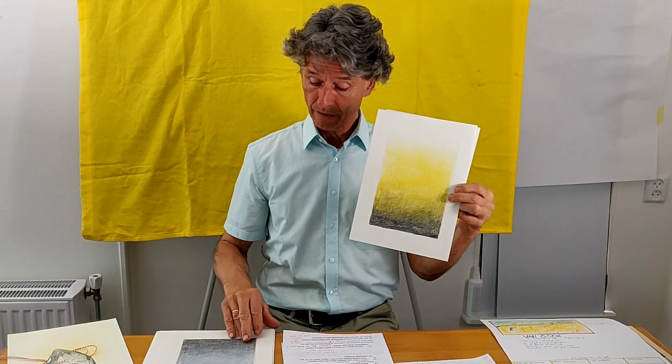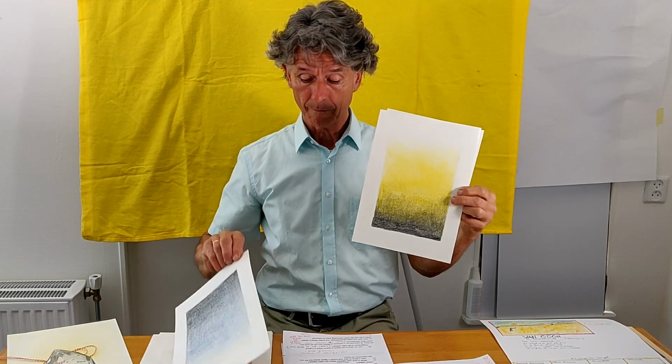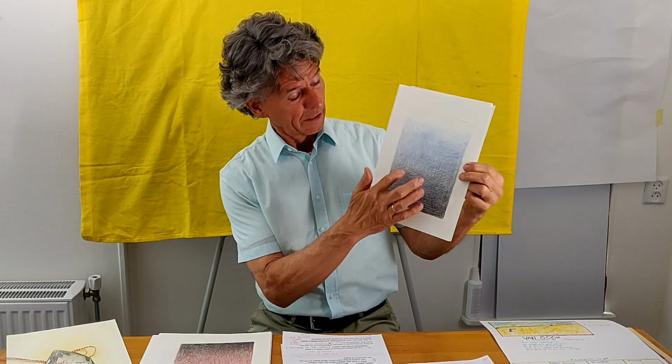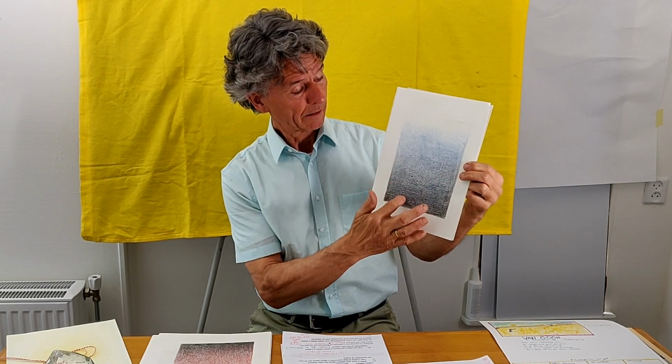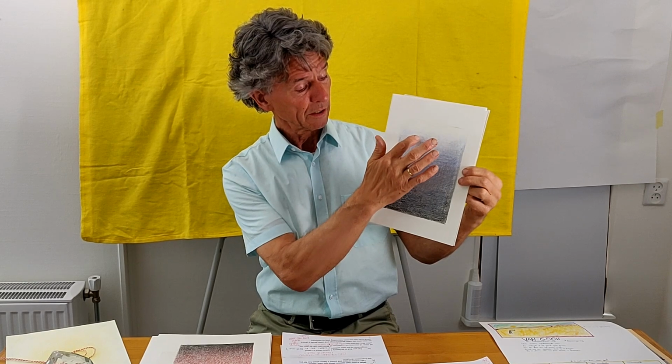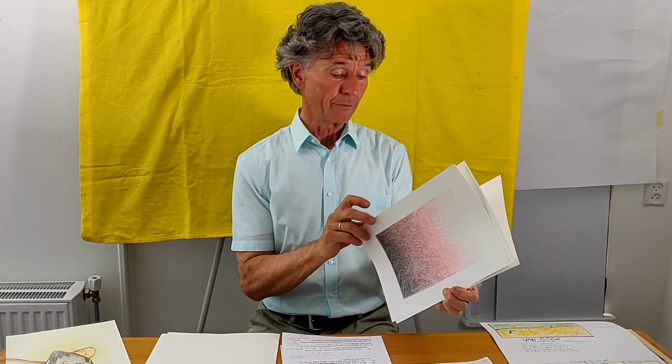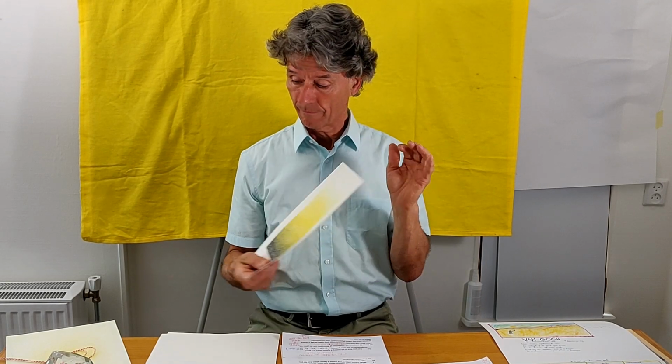Maybe later it's interesting to do the same with blue: easy going here, more difficult here, or even with the red. But we focus on yellow now, the yellow between the light and the darkness.